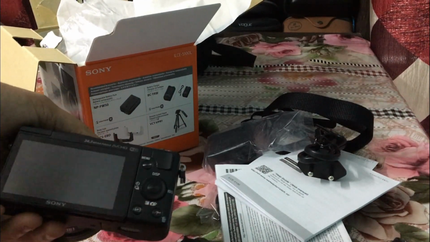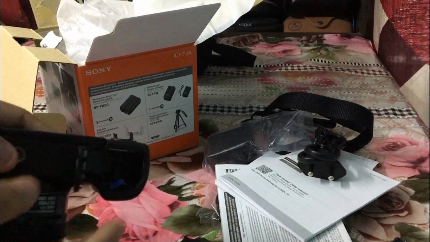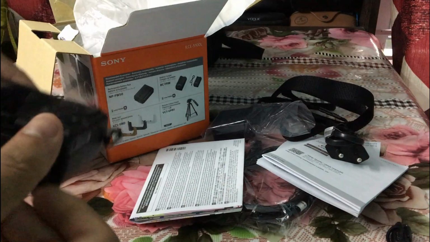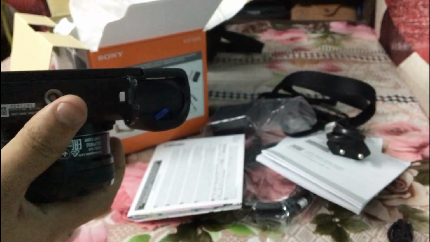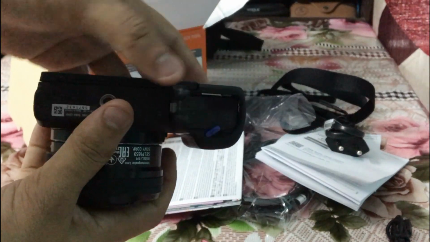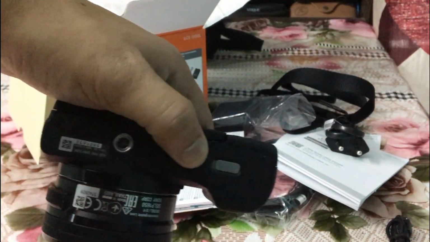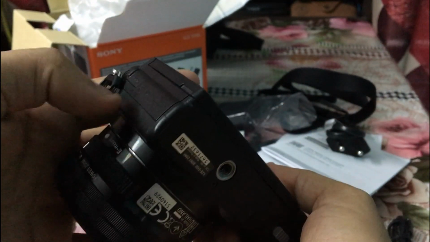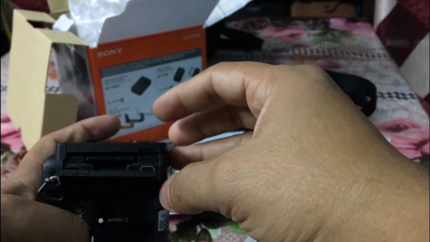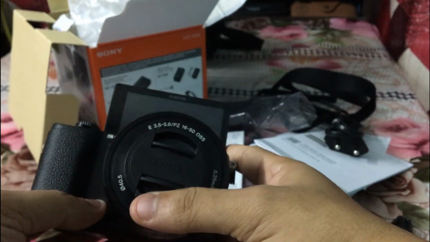Okay, so at first I have to insert the battery. So let's insert it first. Oh yeah, so there is a lock, and you have to see it when you are inserting the battery. So I have inserted it. Okay, so the camera is ready, and this is the port from where you have to insert the memory card, and I have inserted it, and this is the display of this camera.